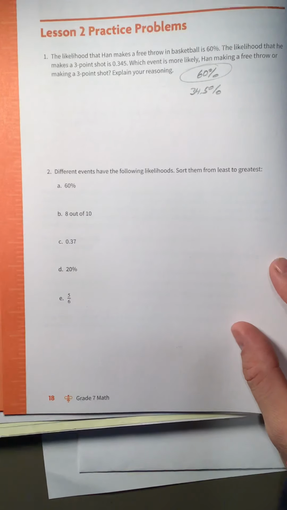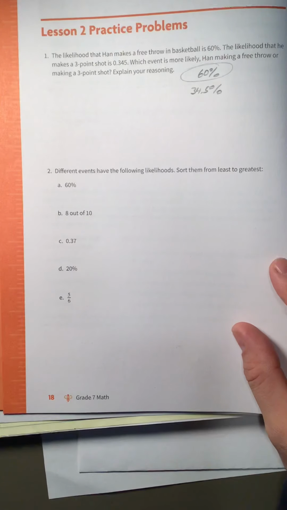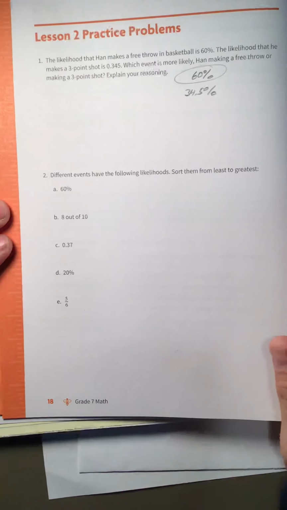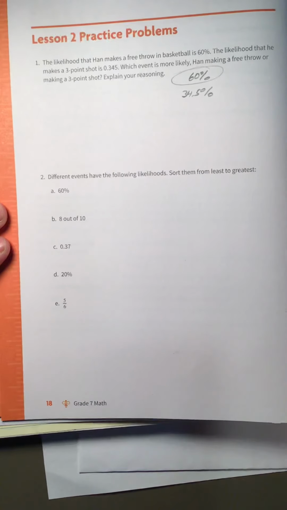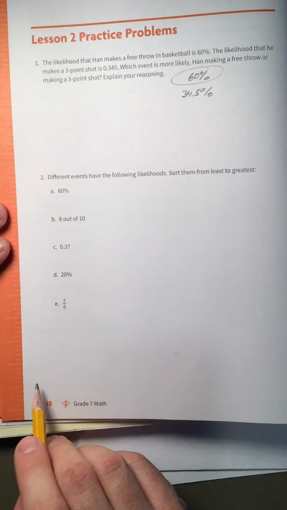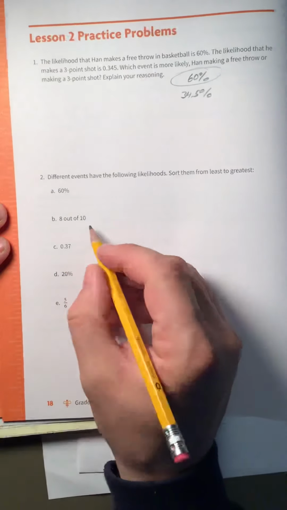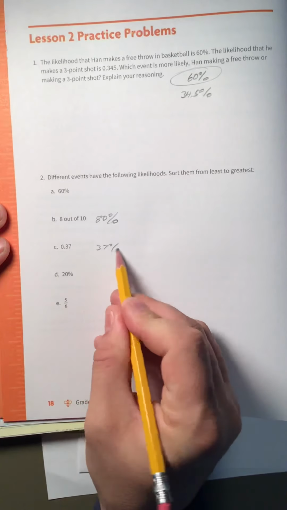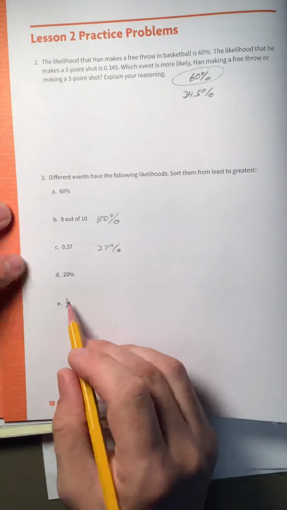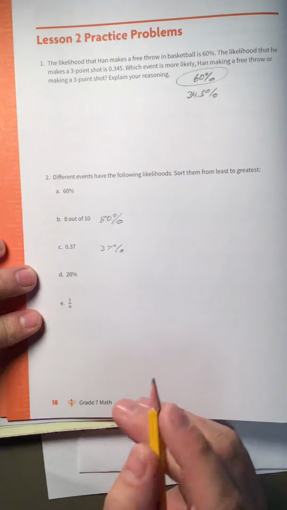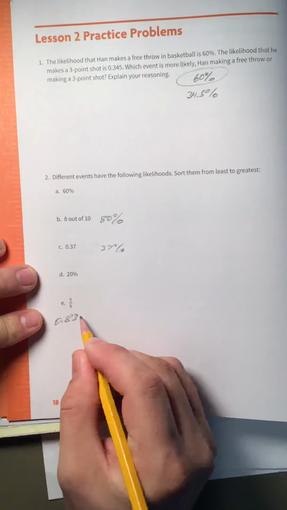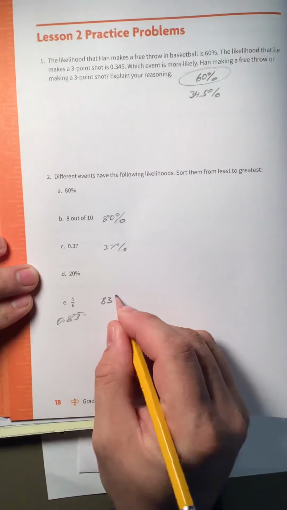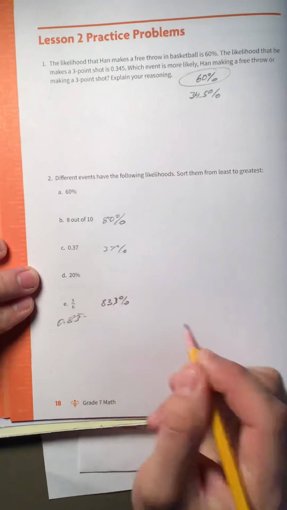Sort them from least to greatest. So do you want to make them all percents? Do you want to make them all fractions, decimals? Doesn't really matter. Let's just choose percent because I already see I have 2 percents already listed with A and D. So 8 out of 10 is 80%. Decimal is 37%. And 5 out of 6, so I would take 5 divided by 6 on my calculator and I get this. I believe that repeats. So that's going to be 83 1/3% or 83.3%.